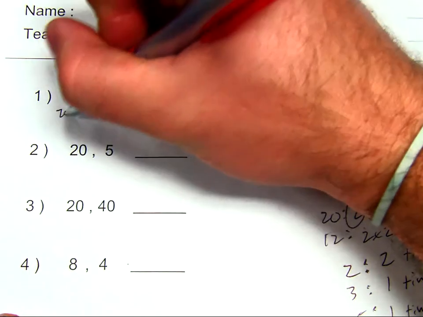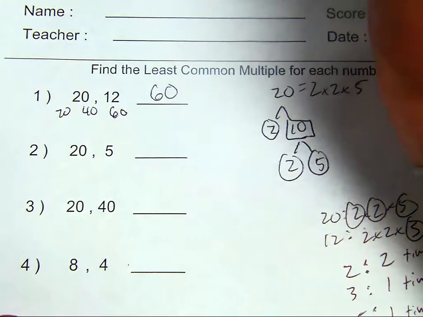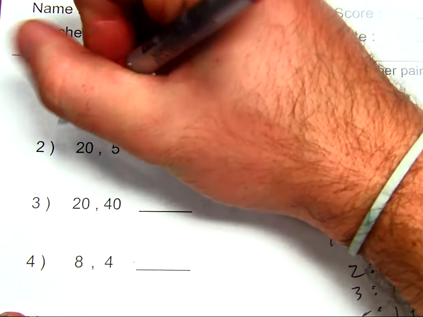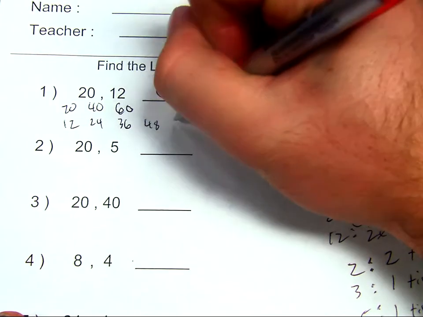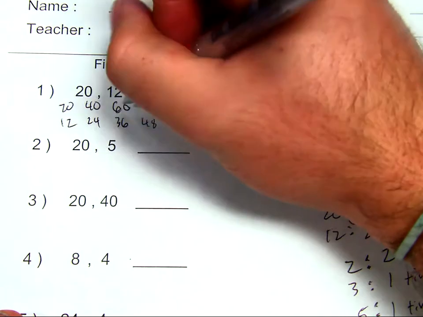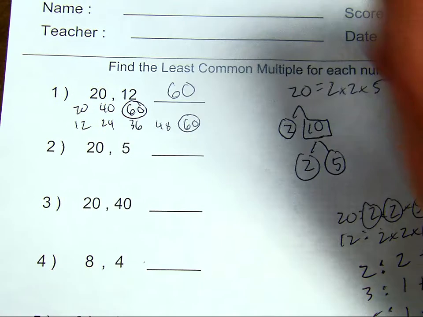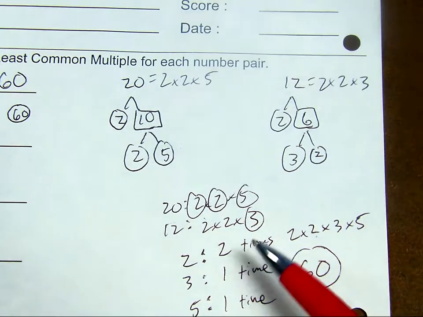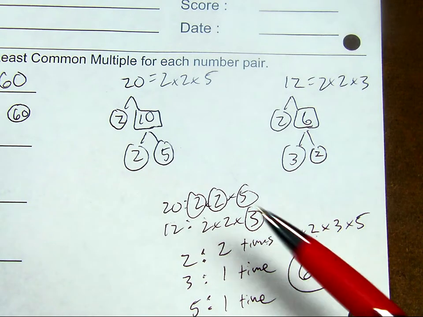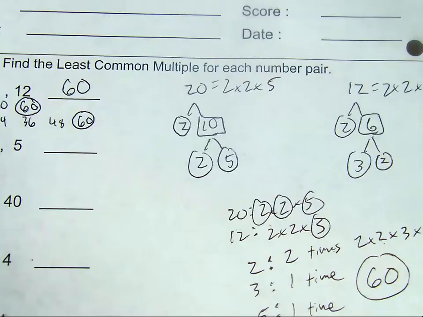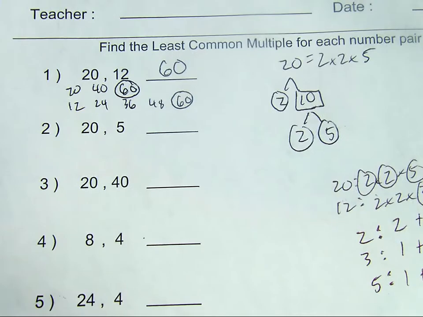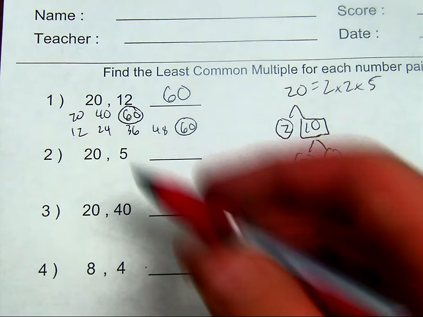If I want to check that, we do, okay, 20, 40, 60. For 12, I have 12, 24, 36, 48, and 60. Indeed, this is the first one that comes up using my other method. I think this method is a little more useful moving forward to talk about factors and eventually exponents, but we're not quite there yet. If you want to use the other method, that's totally legitimate. I just want to give access to both.